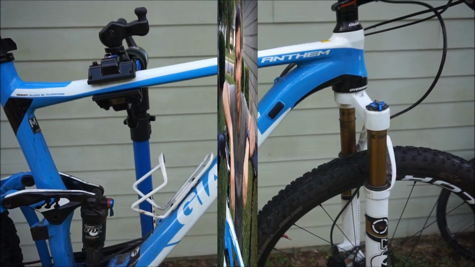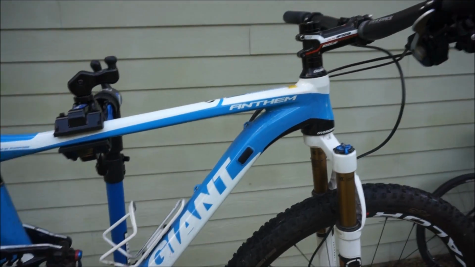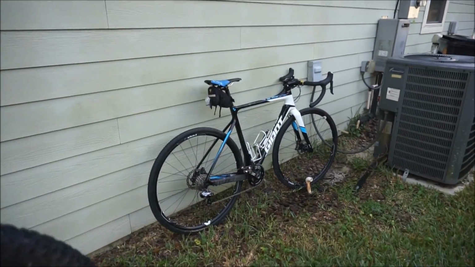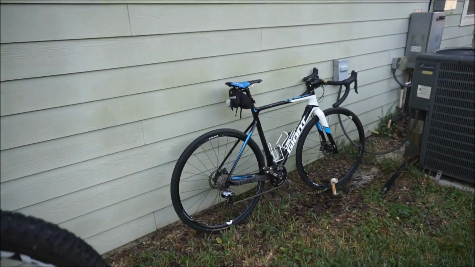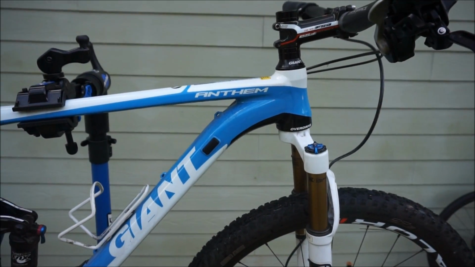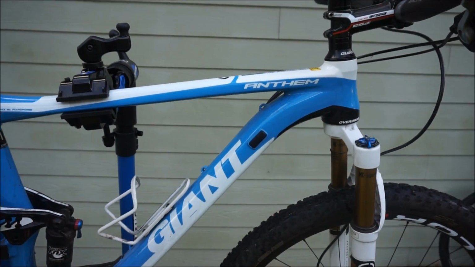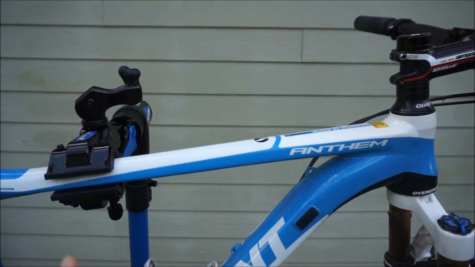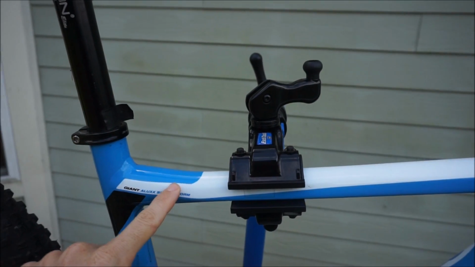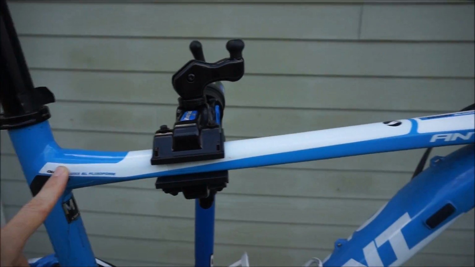So let's get started. For this video, I'm going to be using my Giant Anthem cross-country mountain bike, and I may refer to my cyclocross bike for some of the component names. So this will be unscripted. I'm just going to go through the bike, and I'm going to start with the bike frame names because this is important. On the bike frame, the tube going across the top is referred to as the top tube.